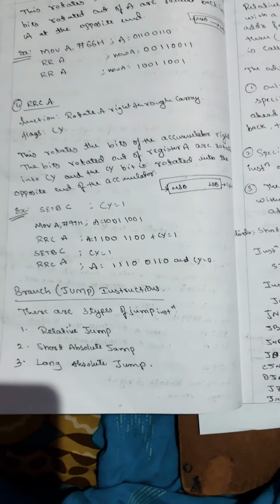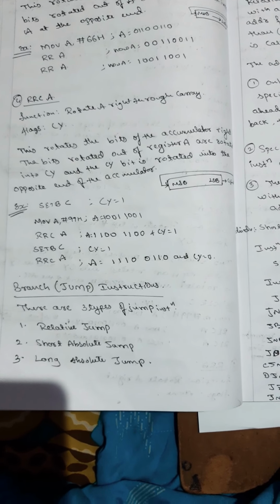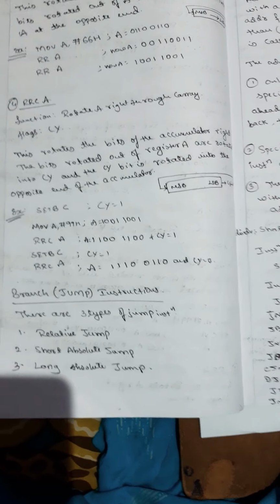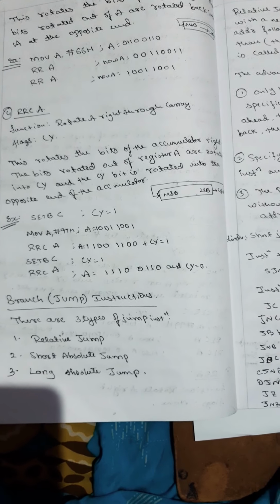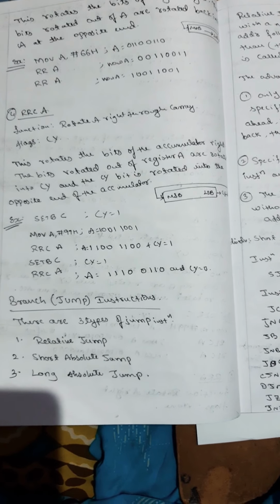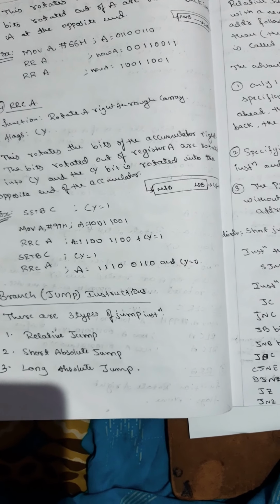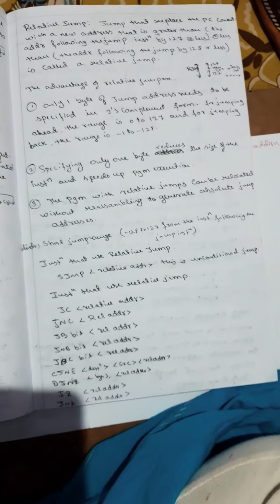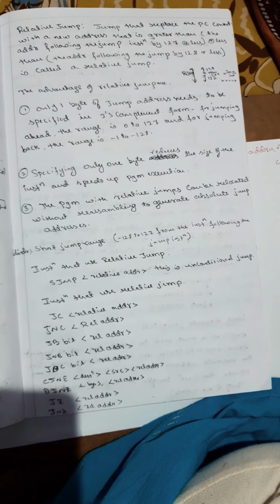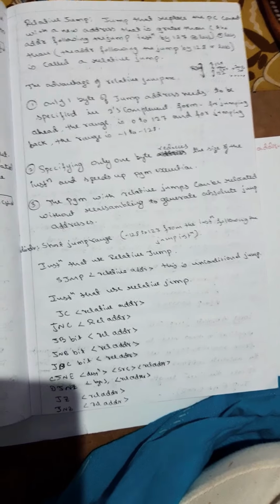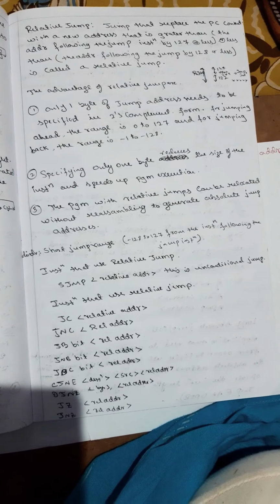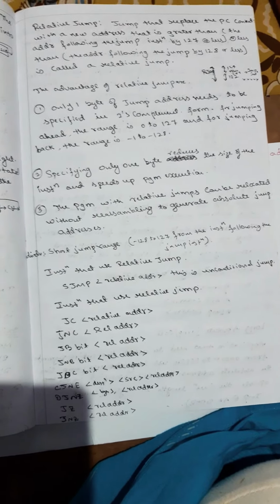The next kind of instruction set is the branch instructions. In branch instructions there are three types of jump instruction. The jump instructions are also called branch instructions. That is relative jump, short absolute jump and long absolute jump. In the relative jump, a new value for the program counter will be specified, so the program will be pointed to that new value.